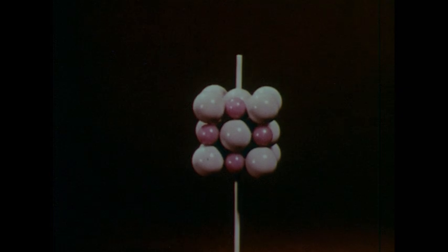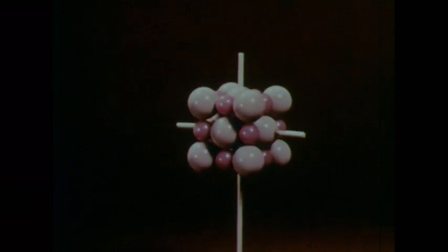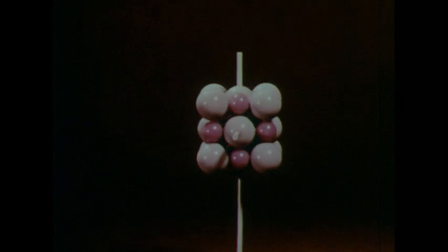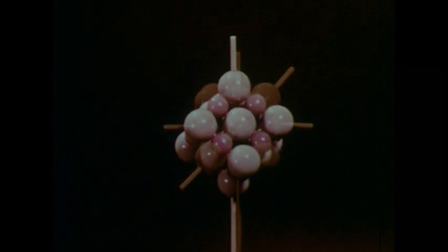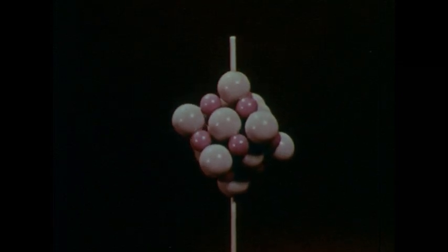This cubic structure has 2 other 4-fold axes of symmetry. Here and here. Though some cubic crystals do not have fourfold axes of symmetry, all cubic crystals have axes of threefold symmetry. Such an axis goes through opposite corners of the cell, like this. If we turn the model so that that axis is vertical, we can check the threefold symmetry.